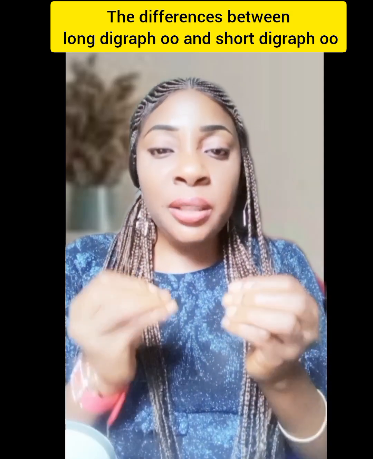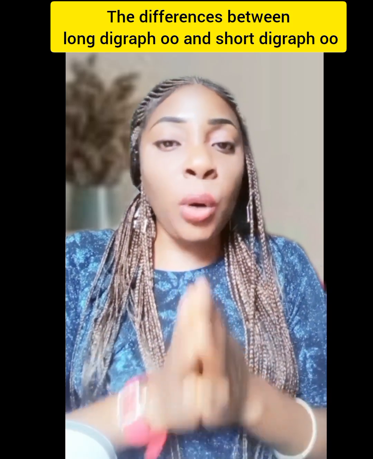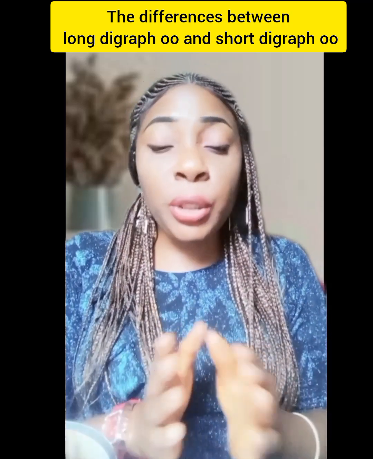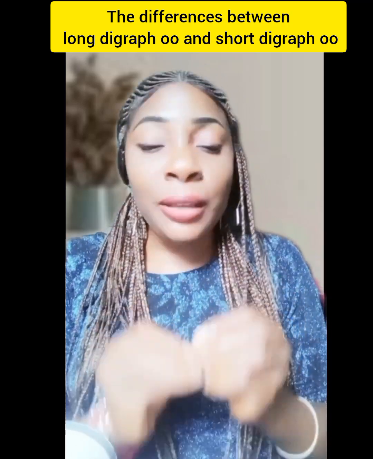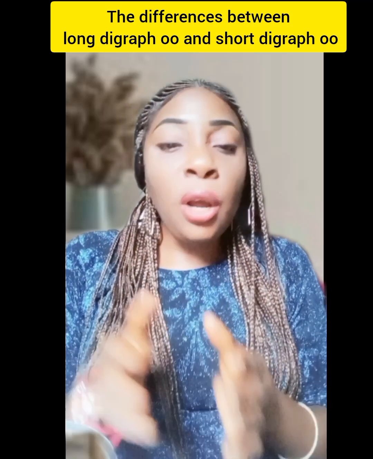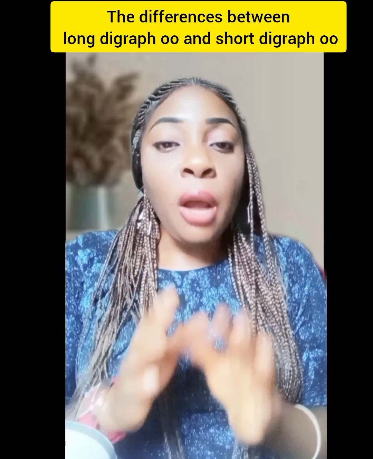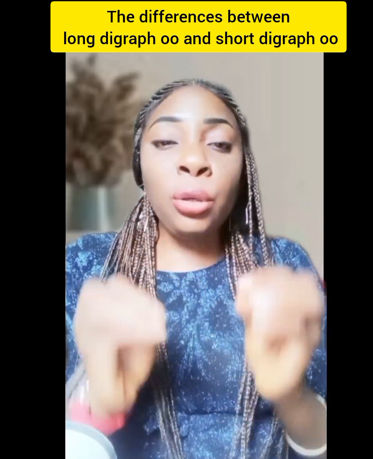You differentiate them by knowing all of the words, gaining mastery of the words that have the o sound, because that's where we have issues. Most children don't have issues, even adults don't have issues of pronouncing words that have the oo sound. But it's when they want to pronounce the words that have o that the issue comes in.